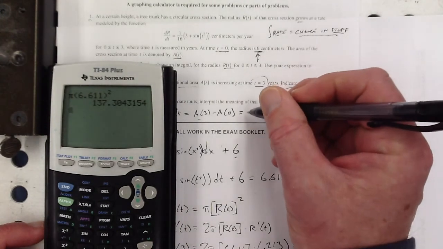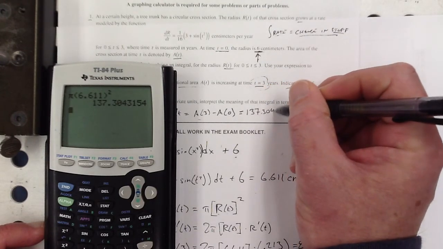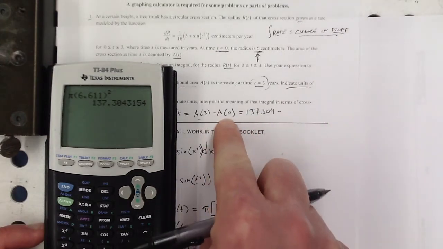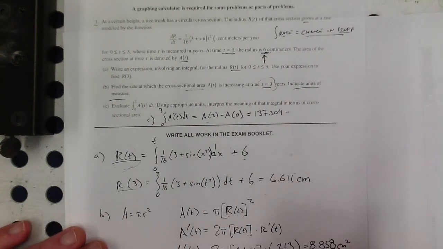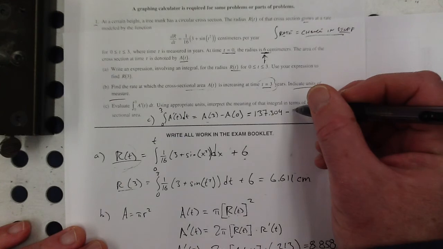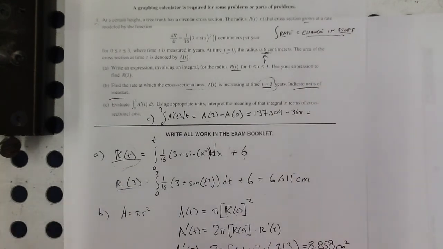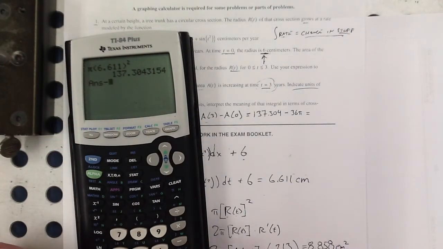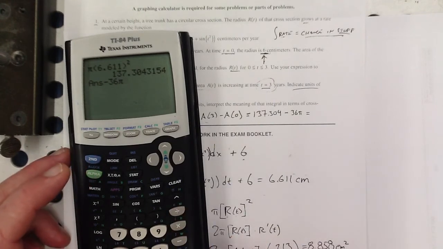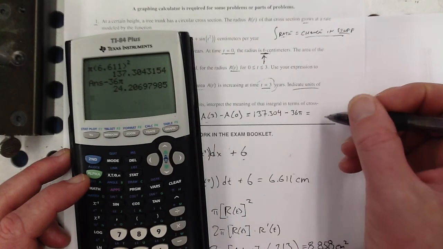And that's 137.304 minus the area at time 0. Remember the radius at time 0 is 6. They told us that. So that's 36 pi, right? Pi r squared. And so that number minus 36 pi is 24.207.